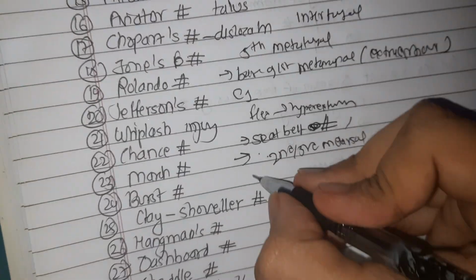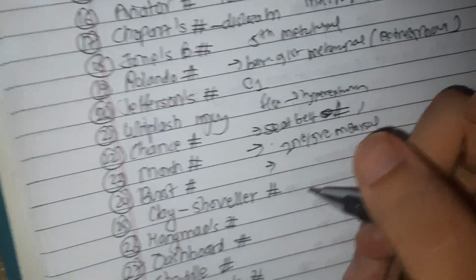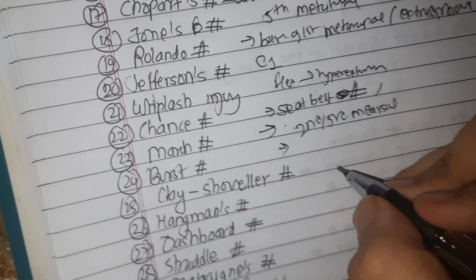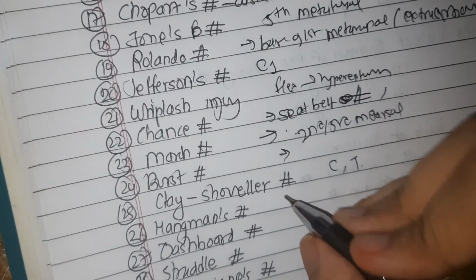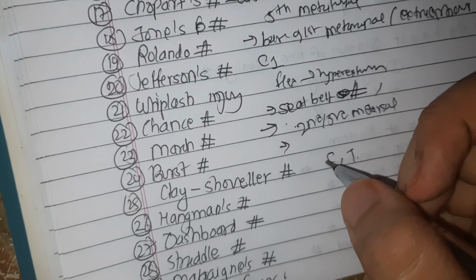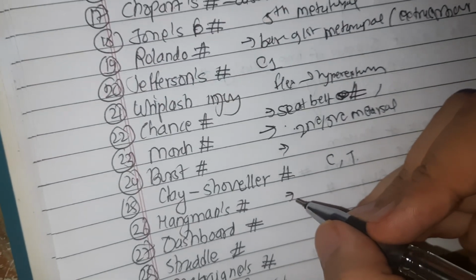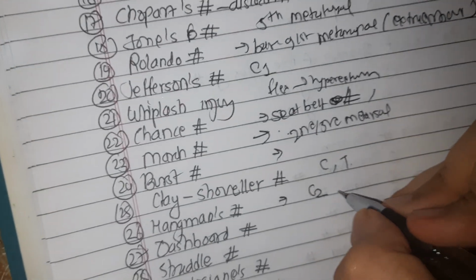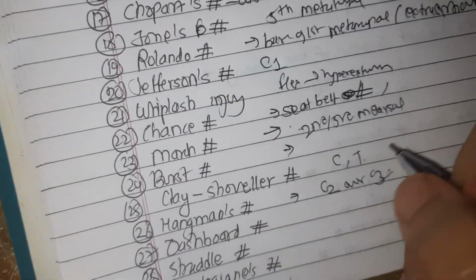And we have the burst fracture. It is a comminuted fracture of the vertebral body where the fragments burst out in different directions. And Clay-Shoveler's fracture is an avulsion fracture of the spinous process of one or more lower cervical or upper thoracic vertebrae. Hangman's fracture is a fracture through the pedicle and lamina of C2 vertebra with subluxation of C2 over C3, occurring during hanging.